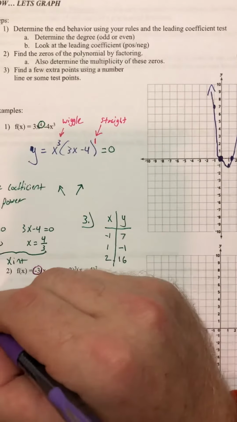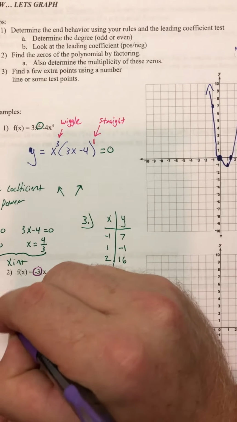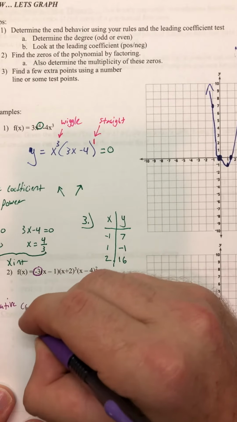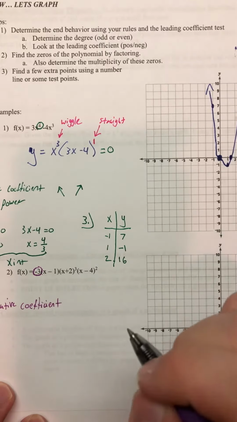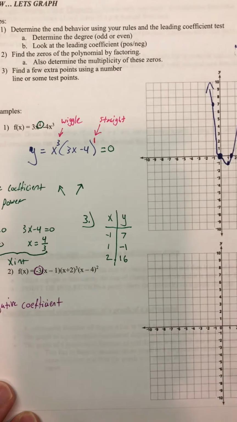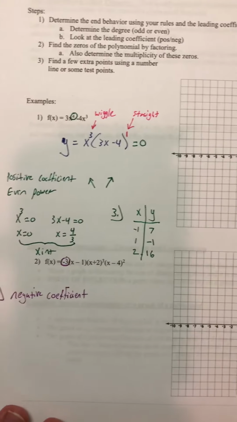Negative coefficient. There's a dog barking. I don't know if you guys can hear that. It's a big dog. He's clearly seen a cat, and he's just barking at it.